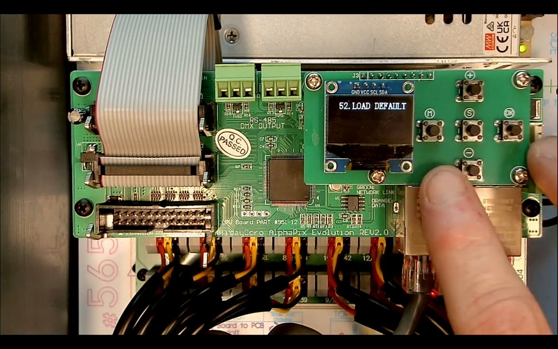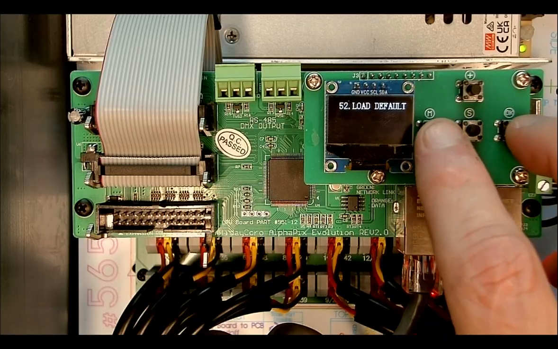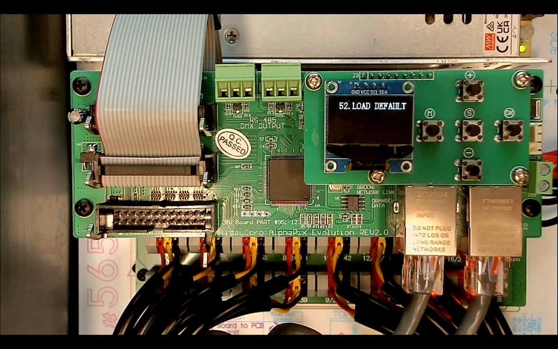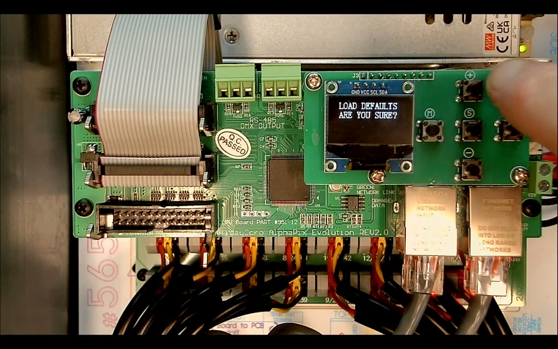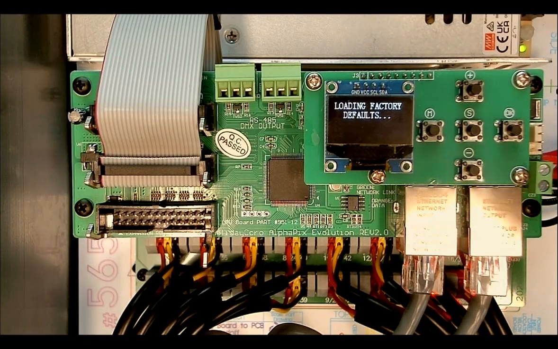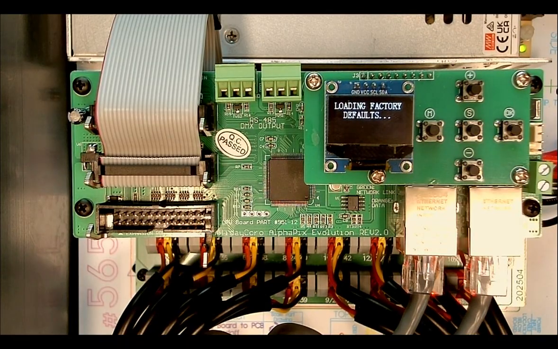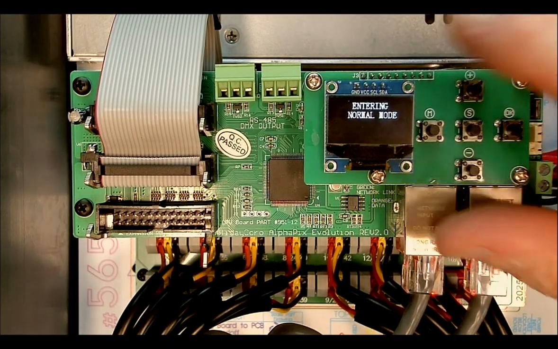There is an ability to reset the controller by using these two buttons at Power On to also load defaults. We'll go ahead and select Yes, and if we say OK, we can now load the factory defaults. This will clear your controller completely of all settings, IP addressing, and all DMX universes, channels, and other configuration data.